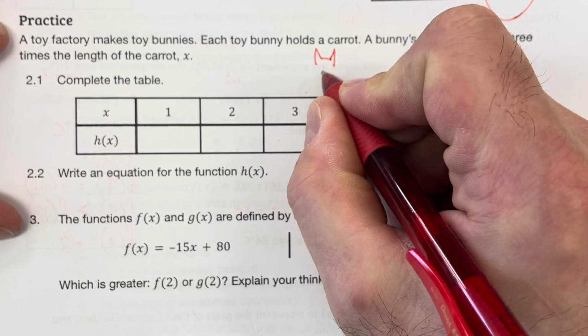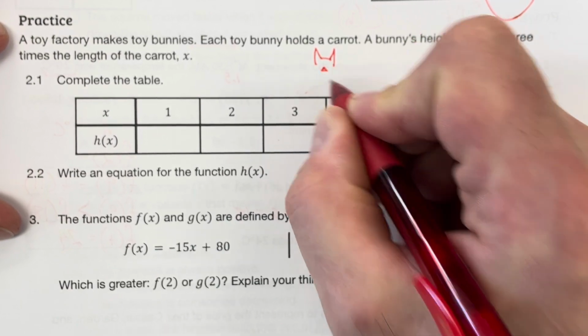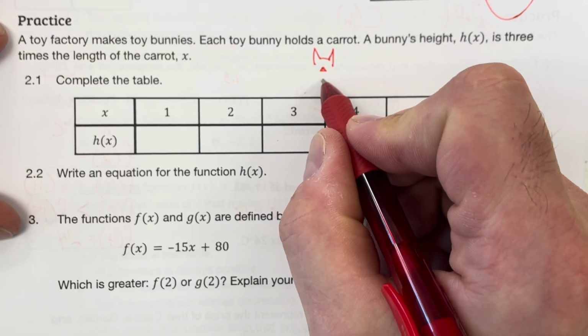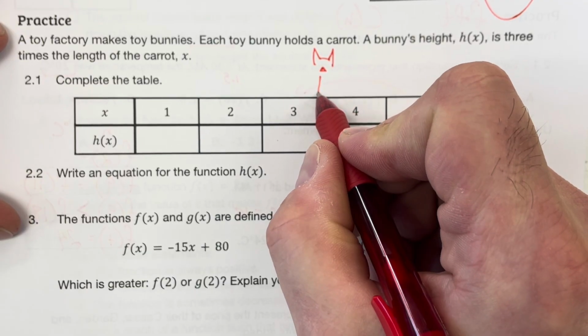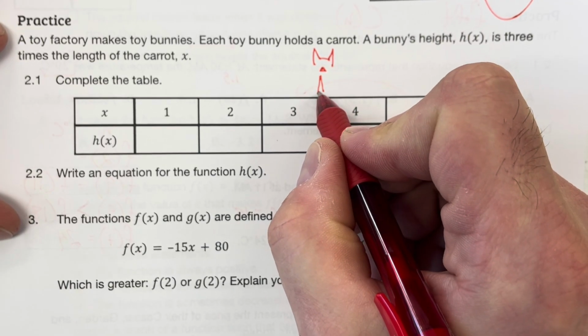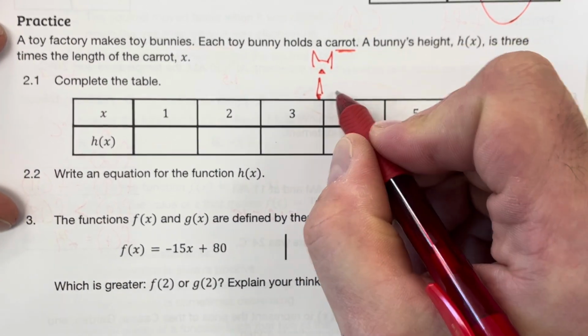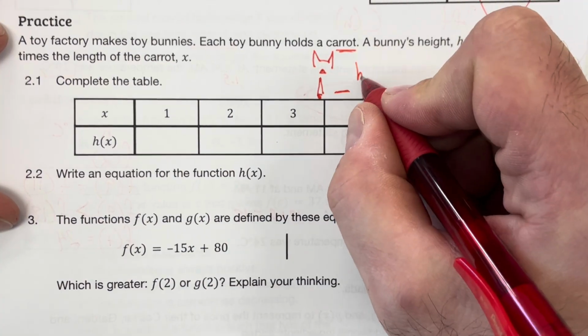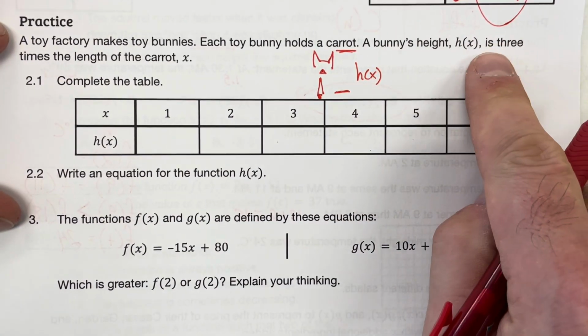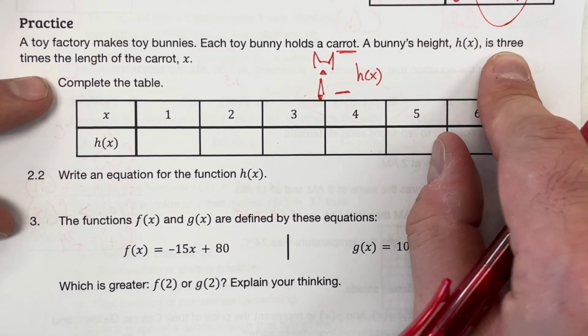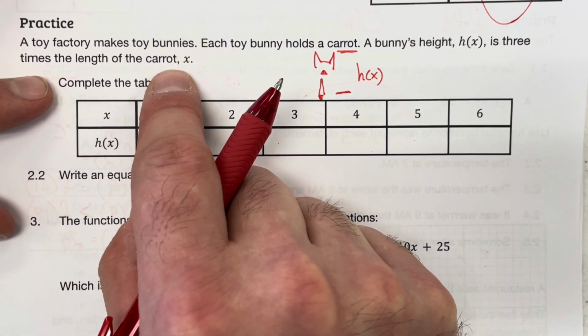I don't know how to make a little bunny. That's a little bunny. All right, but it's holding a little carrot. Okay, so it's holding a little carrot, and it says the bunny's height. The bunny's height is h of x is 3 times the length of the carrot, x.